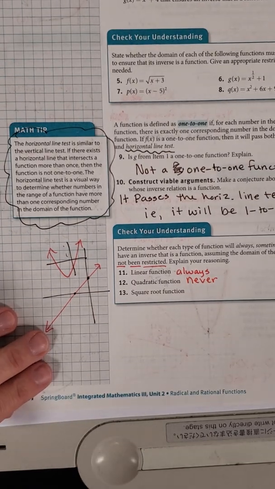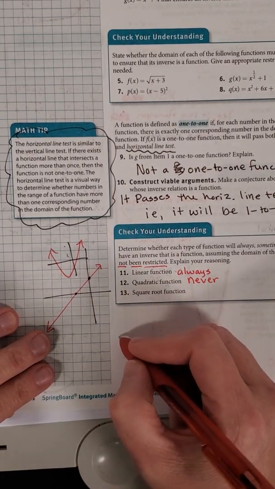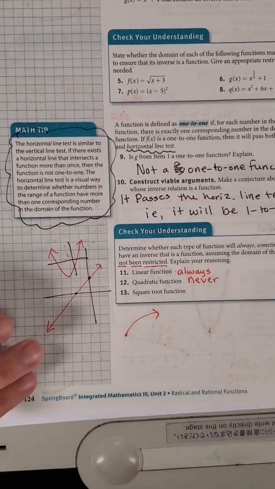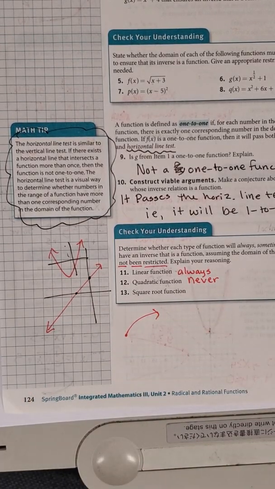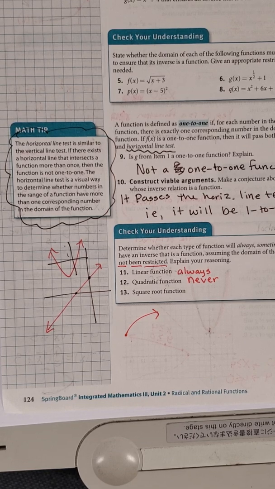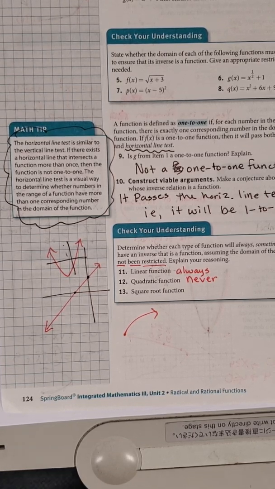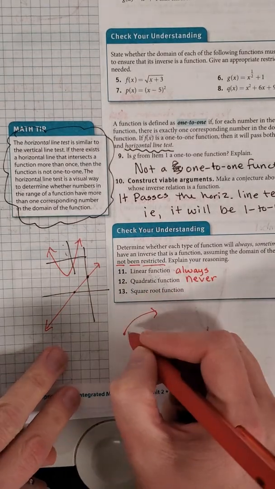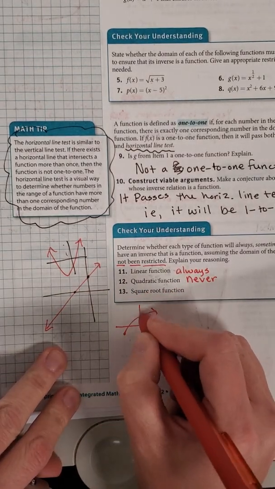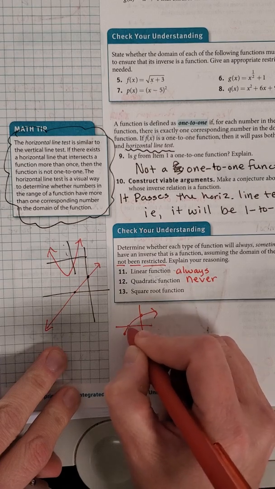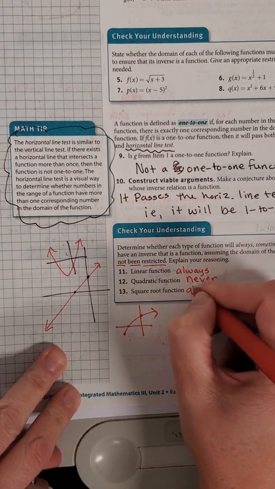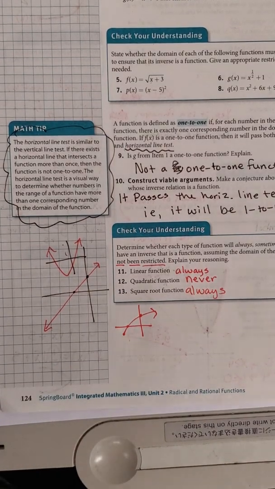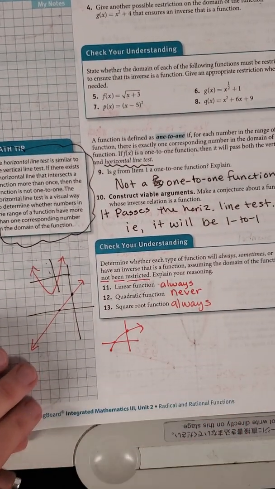And a square root function will do something like this. And so if we invert this, first it'll pass the vertical line test and the horizontal line test. It'll only cross through in one spot. And so the function will always be invertible.